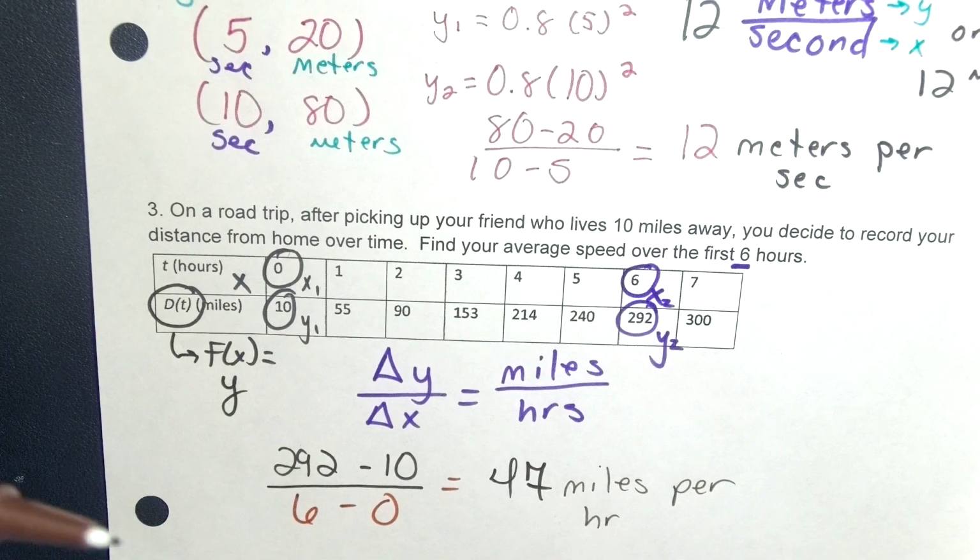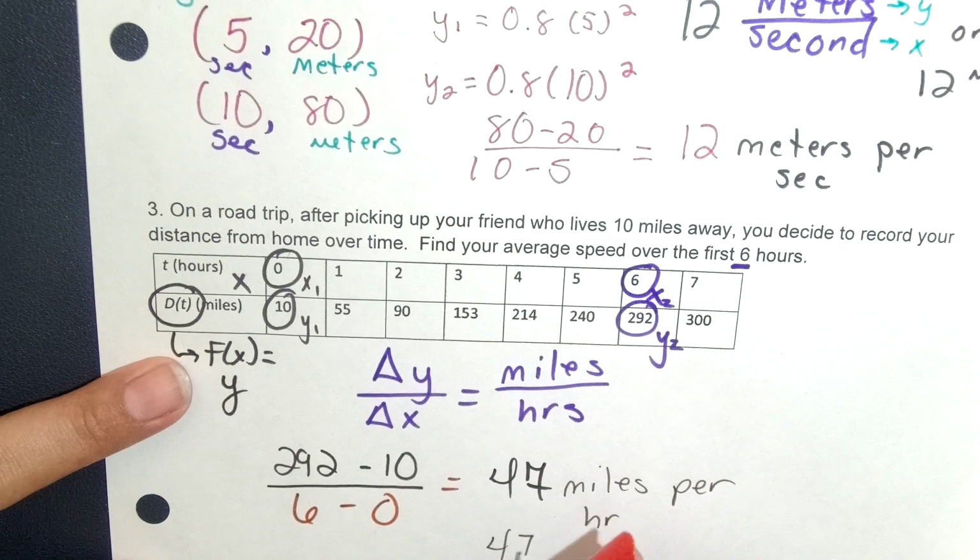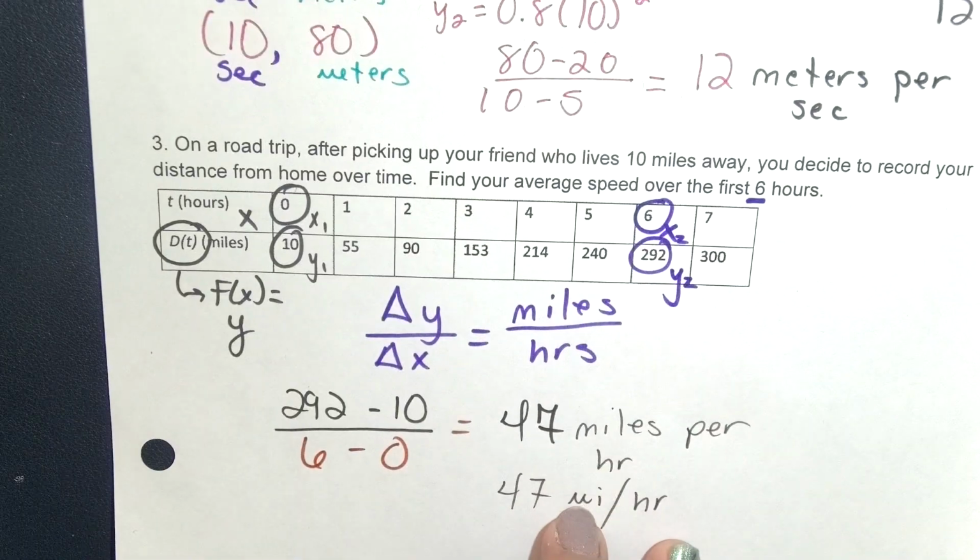Questions? Can we do the same thing we did for the first person? Can we just put like miles per hour? Yeah, you can put miles per hour. Make sure you're putting MI because when we use M, that's meters. Okay?